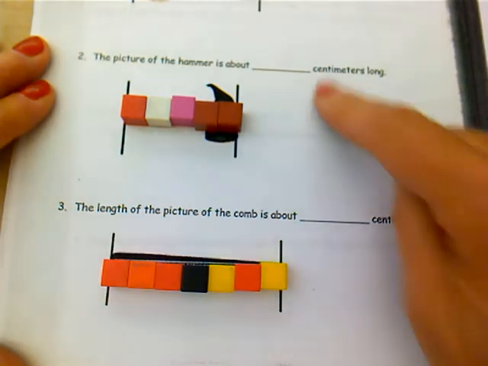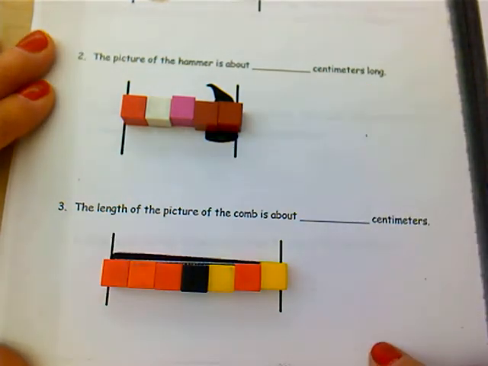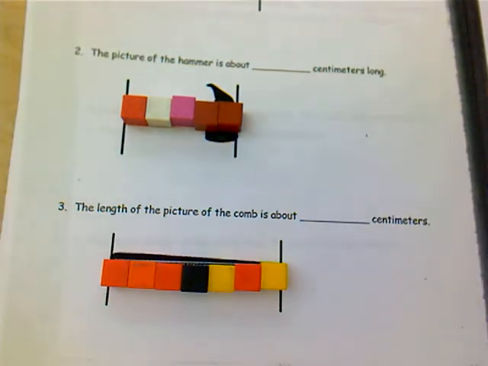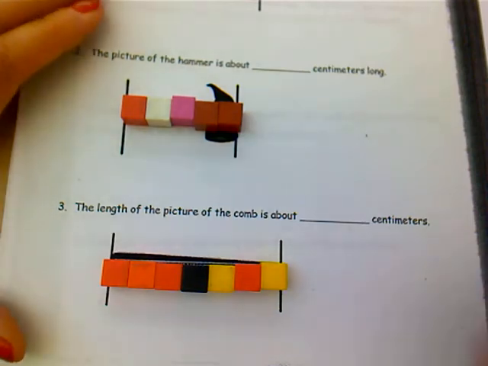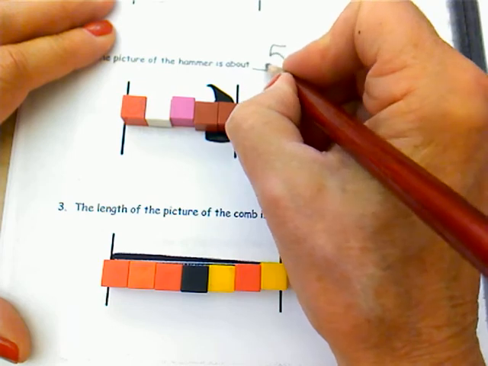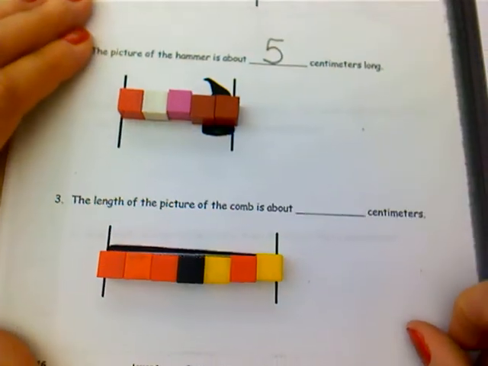All right, did you do these two? You need to pause the video and count those. Count them on your own, my friends. That's your job. Okay, did you say that the hammer was about 5 centimeters? If you did, congratulations.